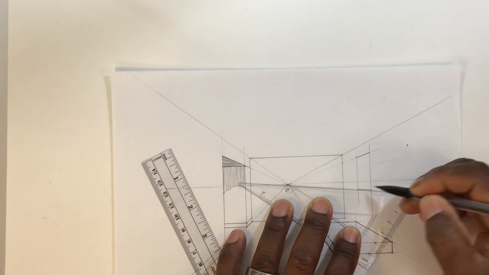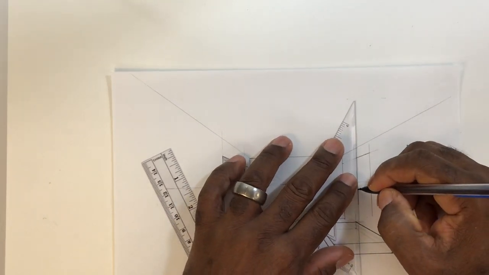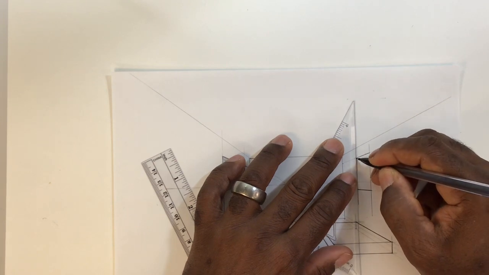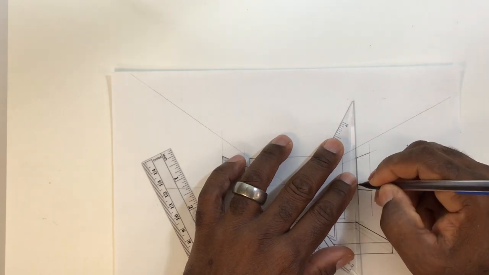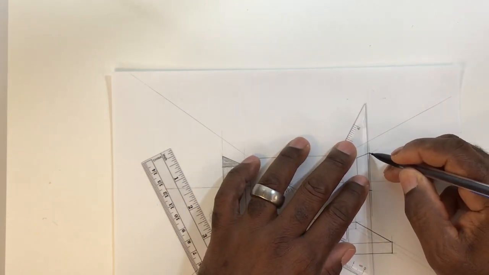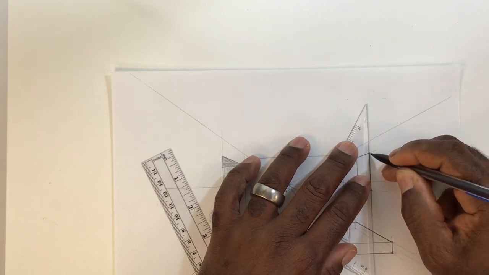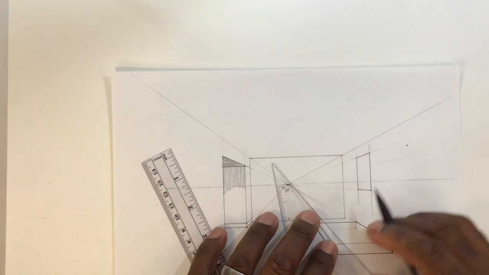I'll darken that as I go along, and then let me darken the rest of it, because I'm not going to cut into it in any way or have to omit any parts of it.